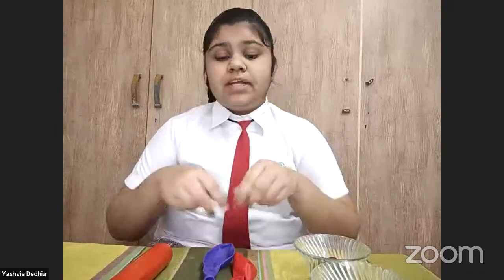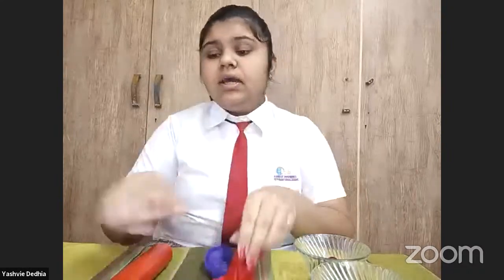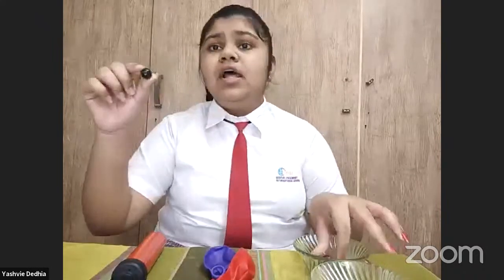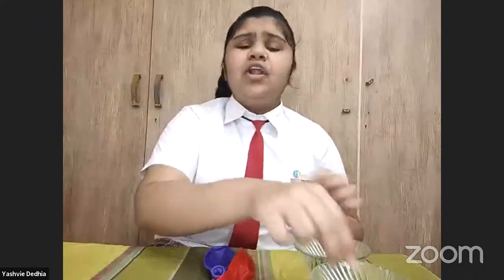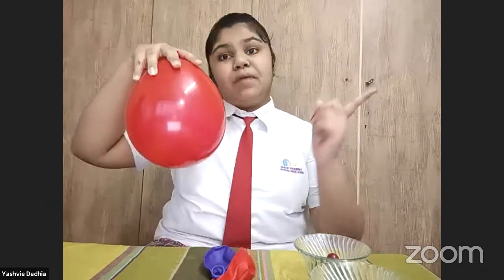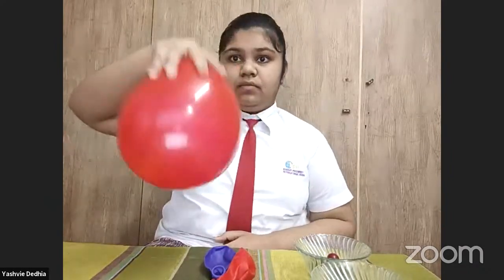For this experiment, we will require two balloons, a balloon pump, a smooth round object such as a marble or a bead, and an object with a corner such as a hexagonal nut. Place the marble inside the balloon, inflate the balloon and then tie it. Now try spinning the balloon in a circular motion.